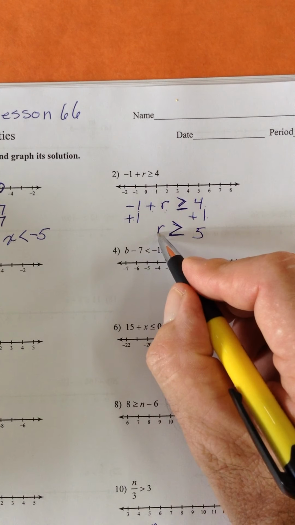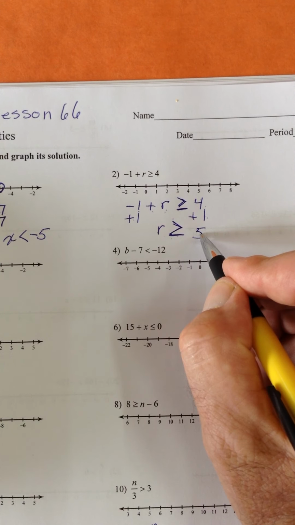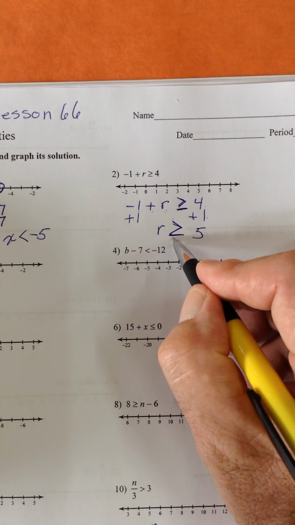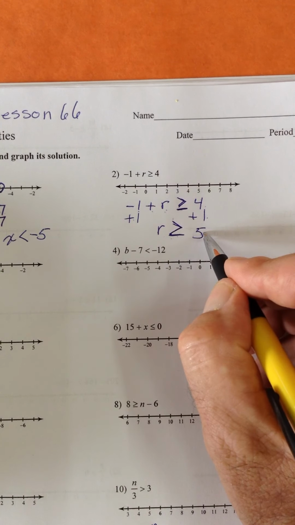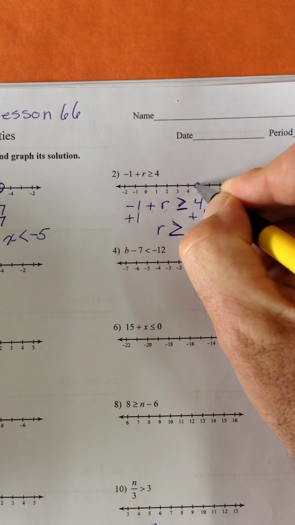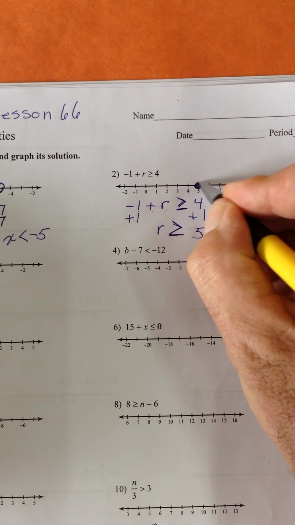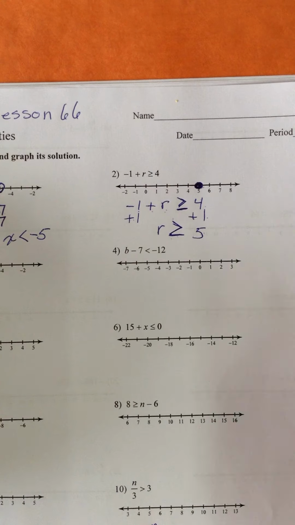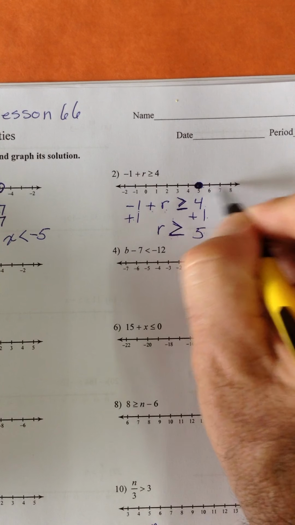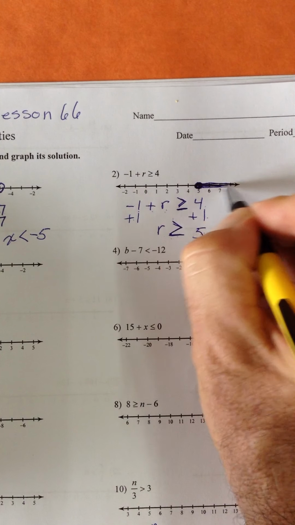I can see here that r is going to be greater than or equal to 5. So here r is going to be equal to 5 or greater than 5. So since it's equal to, instead of an open circle on the number line, I'm going to find number 5 and put a closed circle. And then I'm going to make it greater, so I'm going to go this direction here.